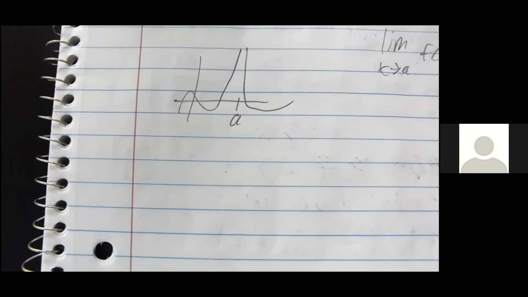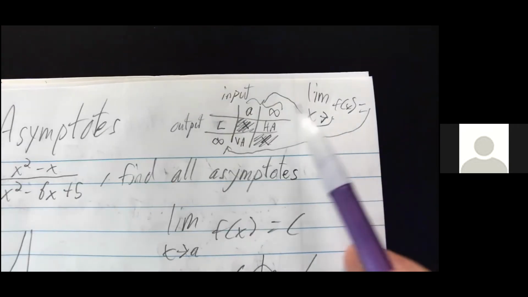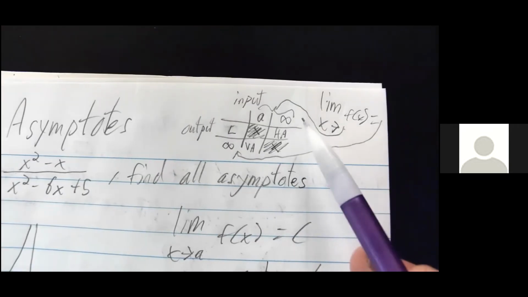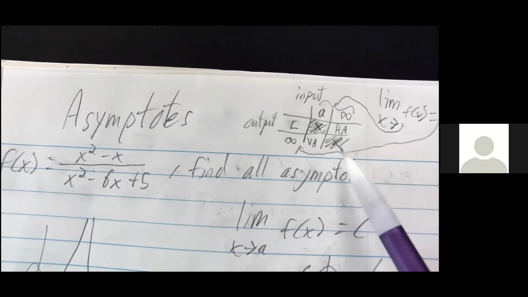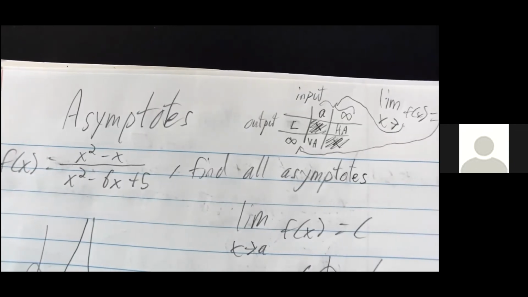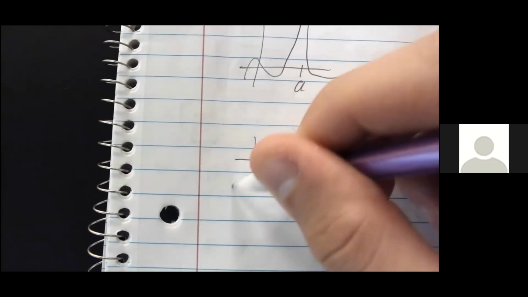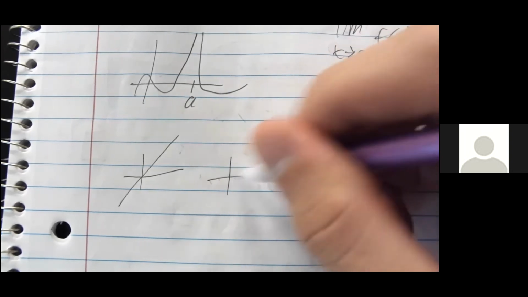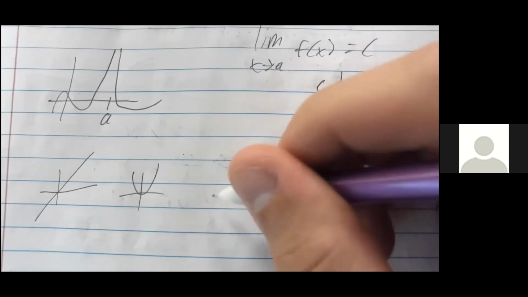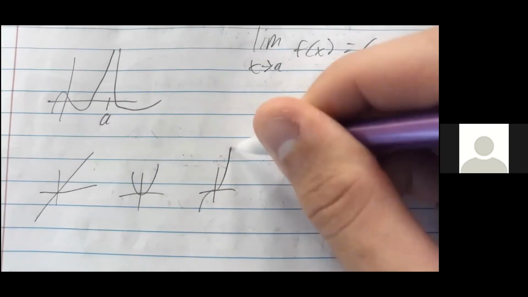The other case, though, is where you plug in infinity. Sorry, I'm not showing you the box. The other case is where you're plugging in infinity and you get out infinity. And this is almost any normal function that we've seen before. It's linear, quadratic, cubic.